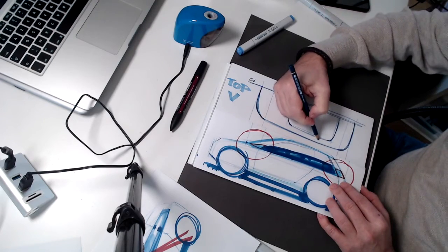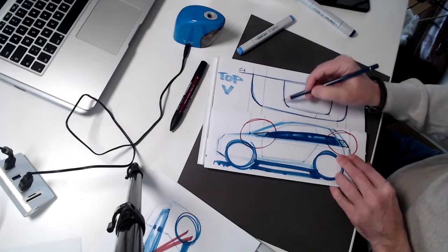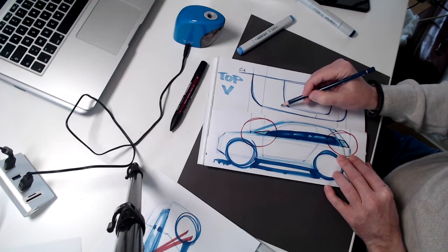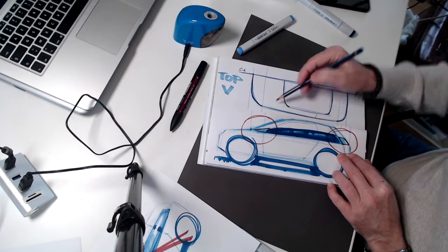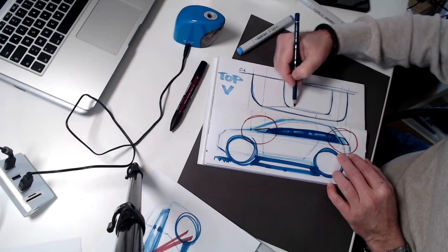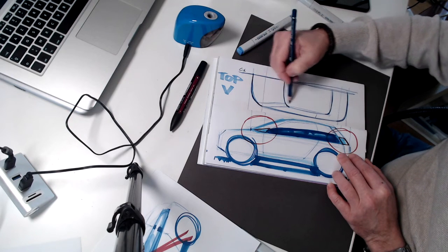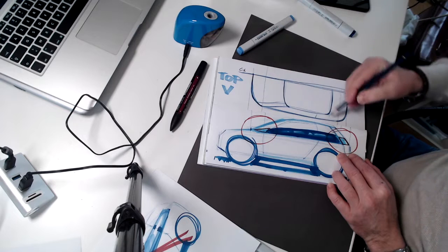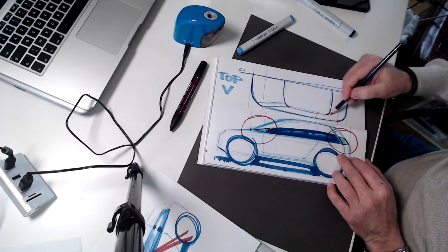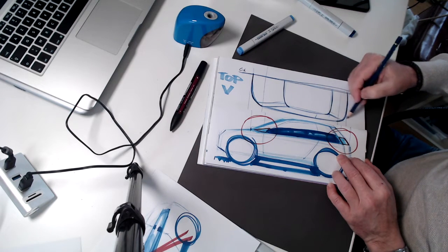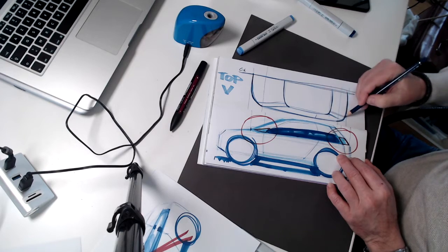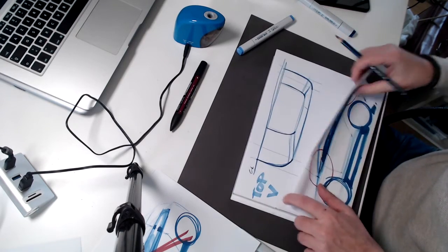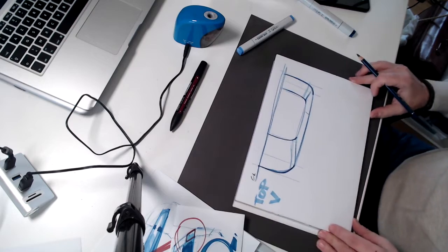This is our door cut, and here there is the other one. This is our A-pillar, all right? This is the cut line of our back tailgate. Can you see?